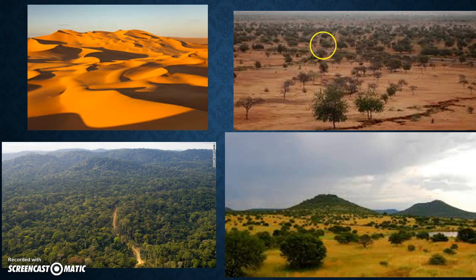These are a couple pictures. This is the Sahara Desert, really dry, sandy, hot, not very inhabitable or livable. This is the Sahel, the region between the savanna and the desert. This is the savanna: tall grasses, trees, greener, much more water. And then this is the tropical rainforest in the southernmost part of West Africa.